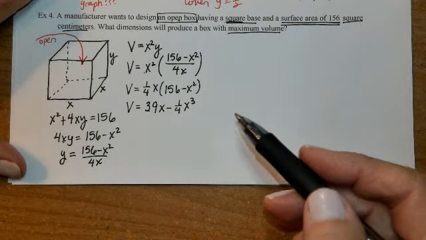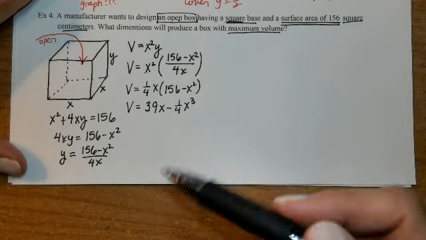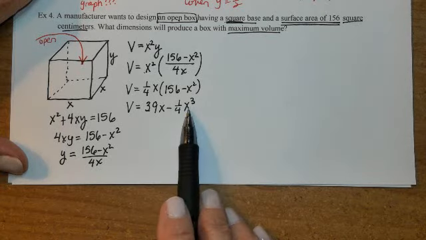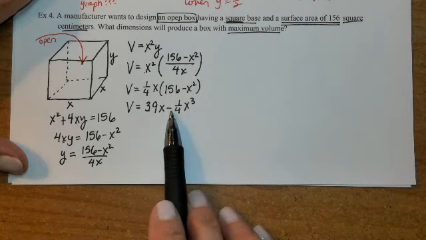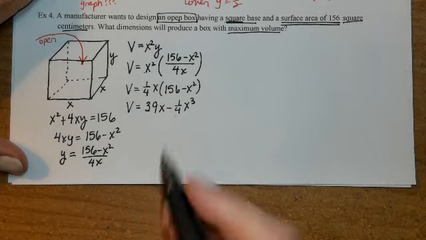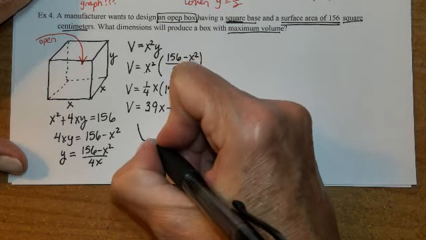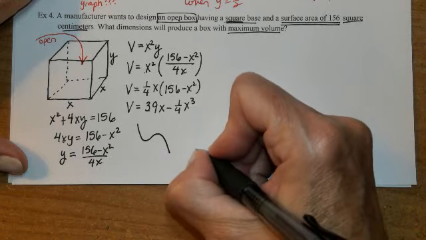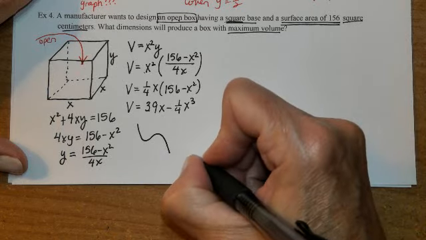Let's take a quick peek at the graph if we know what the graph looks like. Do we know what the graph of this looks like? Yeah, we kind of do. It's a cubic. I know what a cubic looks like, and it's a negative cubic. So chances are it looks like that. It's either that or it only gets flat, one or the other, right?